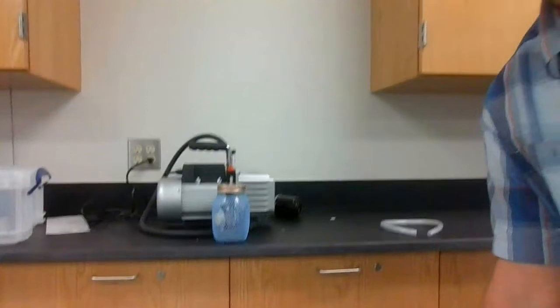Now, can they travel through a vacuum? No. If you don't have anything to vibrate, a vacuum doesn't have anything to vibrate. So sound cannot travel through a vacuum. It must have some kind of medium, air, liquid, water, solid, whatever, to travel through, to vibrate. Something has to vibrate.